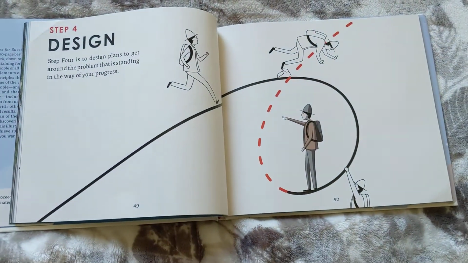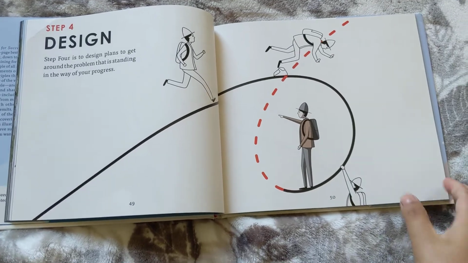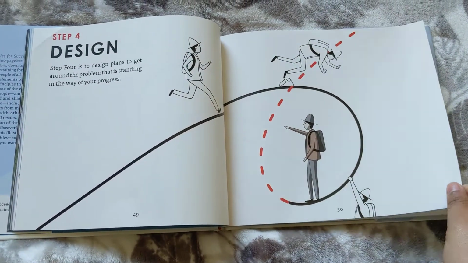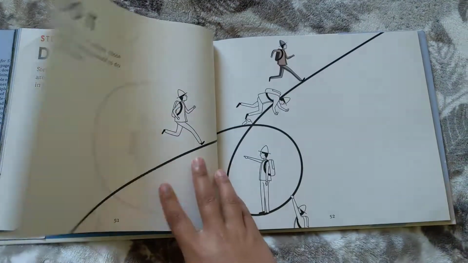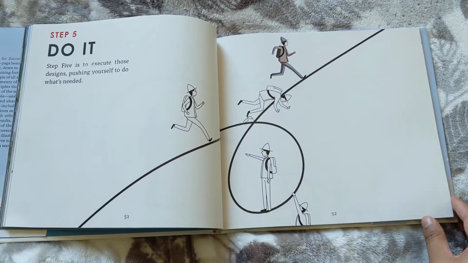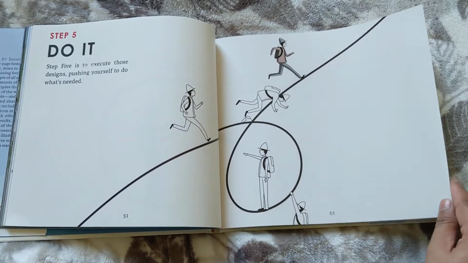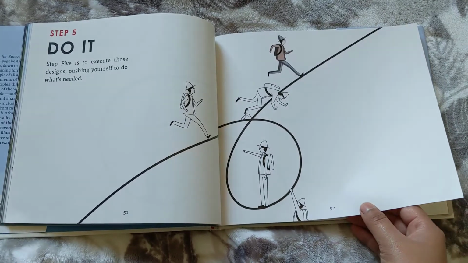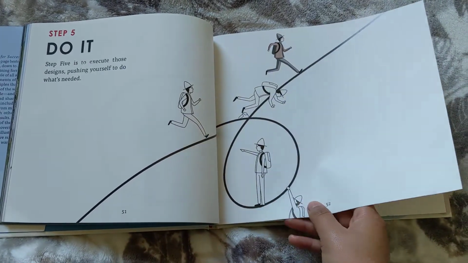Step 4, design. Step 4 is to design plans to get around the problem that is standing in the way of your progress. Step 5, do it. Step 5 is to execute those designs, pushing yourself to do what's needed.